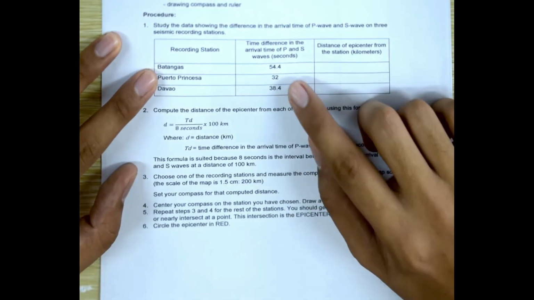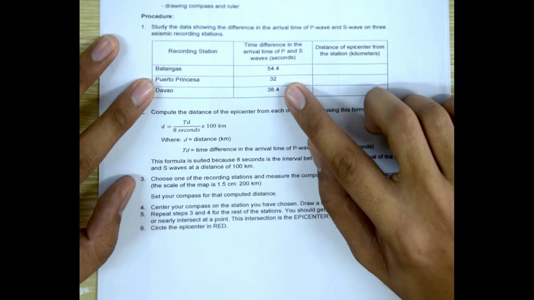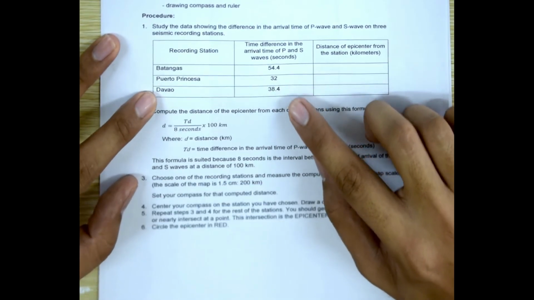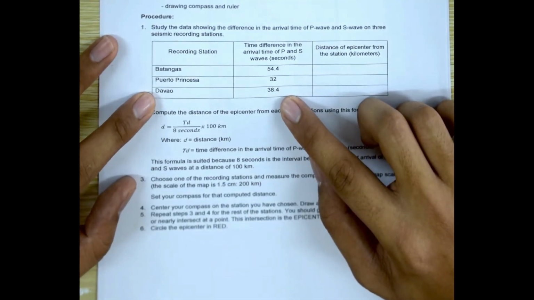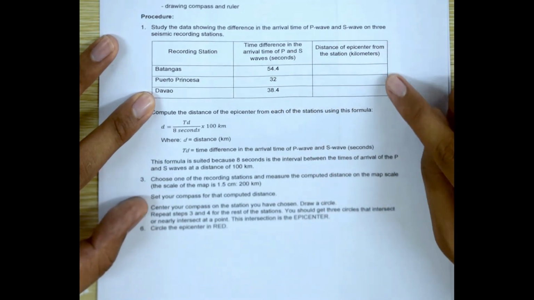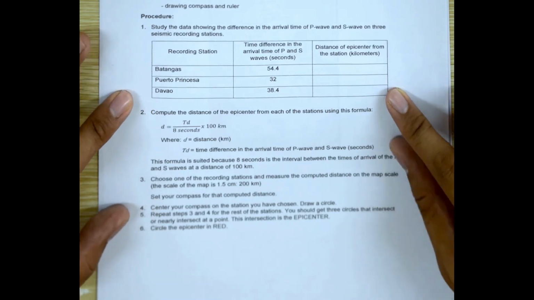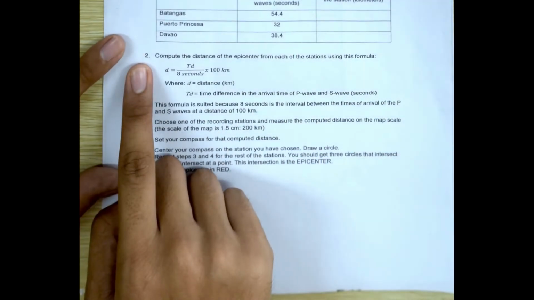For Batangas, we have 54.4 seconds, Puerto Princesa 32 seconds, and Davao 38.4 seconds. As you can see, our third column here is empty. In order to fill this, we must proceed to procedure number 2.